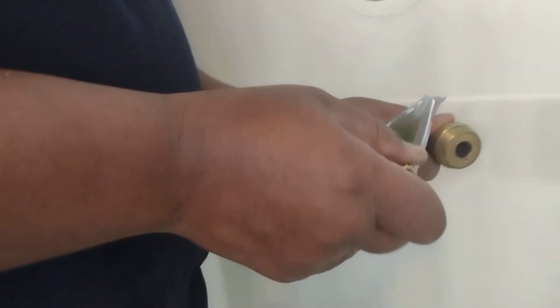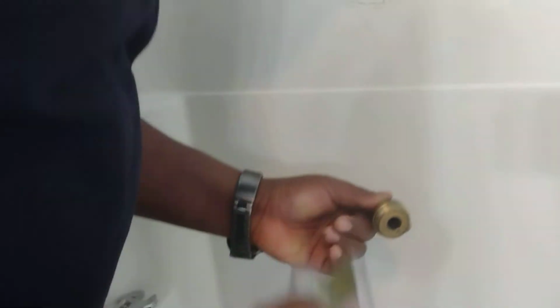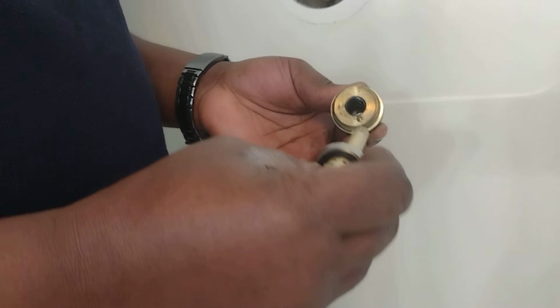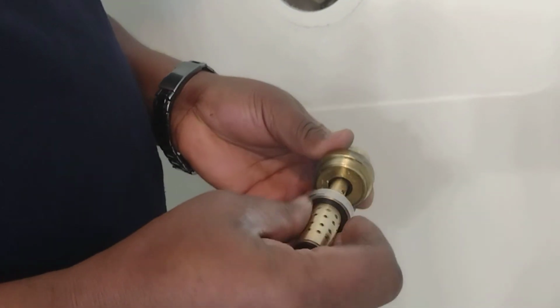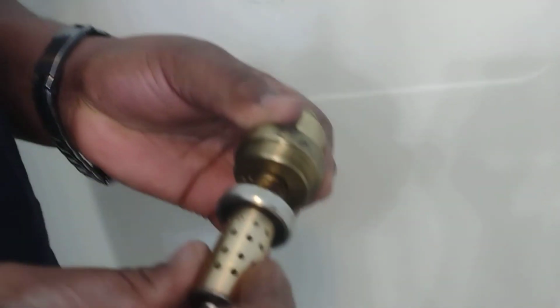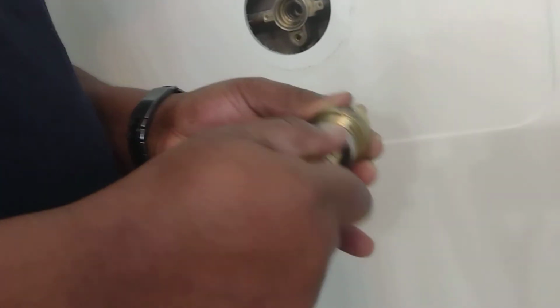Okay, so we are going to take this apart, like I said. This is the bad one. And we are going to install the new cartridge. All right, so again, it's lubricated already. So all we have to do is just put this in there, and just make sure that you screw this tight. Okay. All right, so we have that nice and tight.